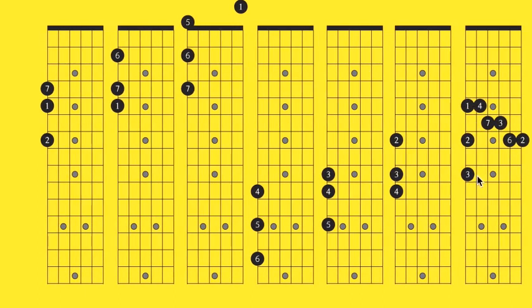So in this scale we're shifting quite a bit, but we've got our 2, 3, 4, 5, 6, 7, 1, 2, 4, 5, 3, 4, 5, 6, 7, 1, 2, 3, and 4. Makes it pretty easy to see when we're aware of those.